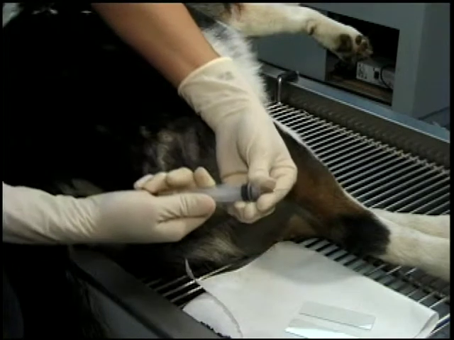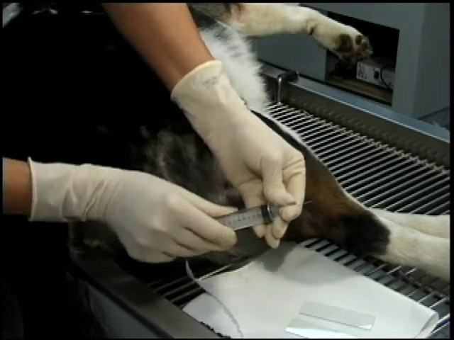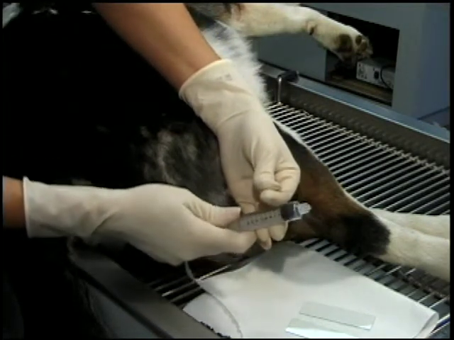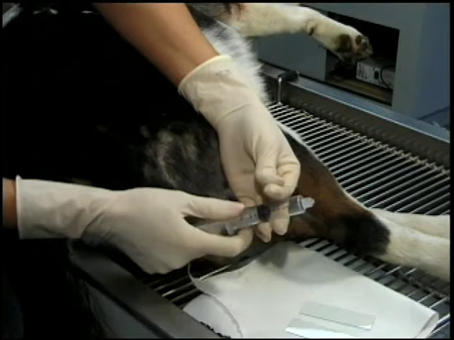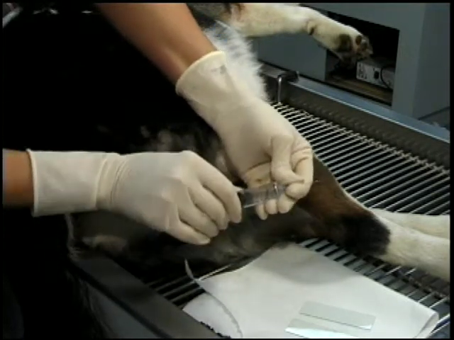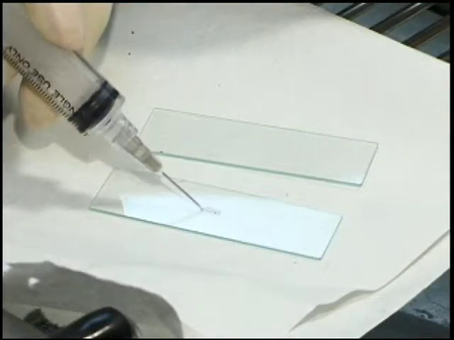The needle is withdrawn while no vacuum is present. If minimal fluid is visible, assume there is a small amount trapped in the needle. This can be expelled by removing the needle from the syringe, placing some air into the syringe, reattaching the needle, and forcing the air through the needle while it is directed at a clean glass microscope slide.